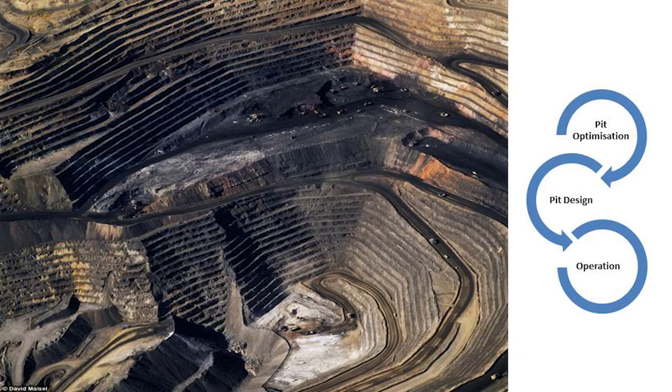Vulcan 10 contains several new tools that can help speed up your processes. During this webinar, we will focus on three main areas: pit optimization, how to create different pit designs with the information generated by the pit optimization, and finally, how to transform this design into mining blocks.